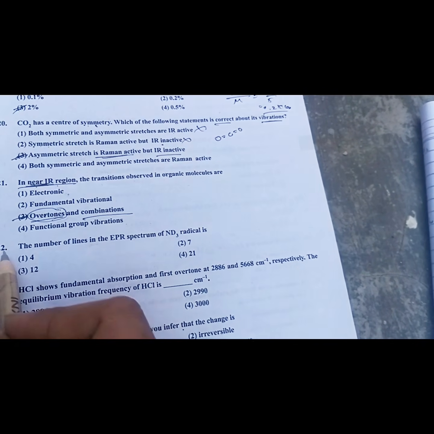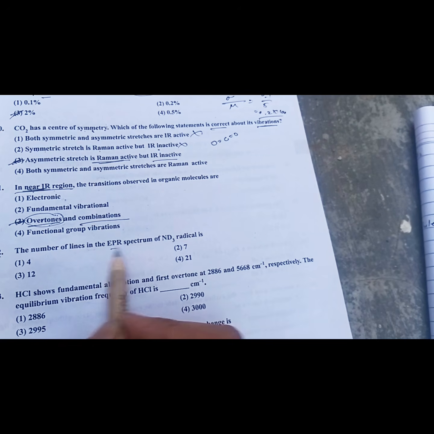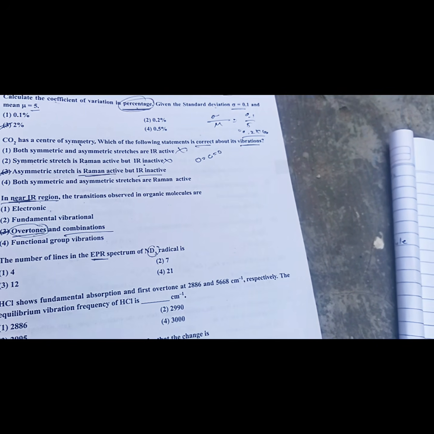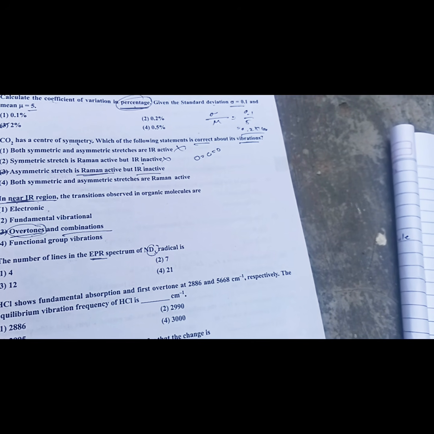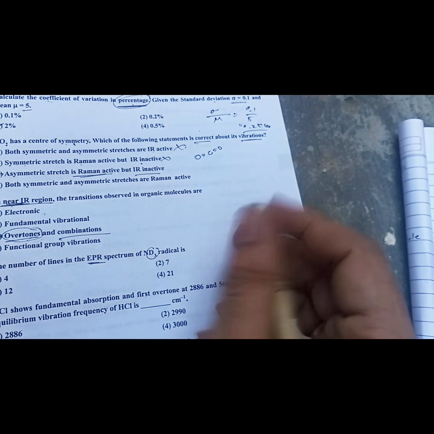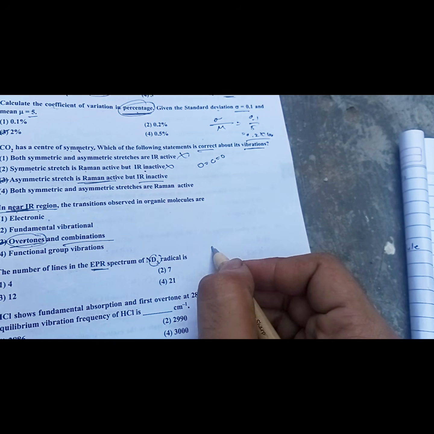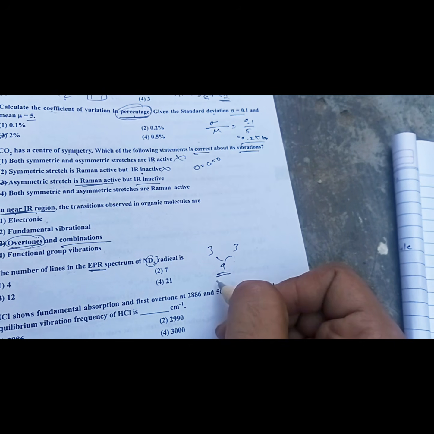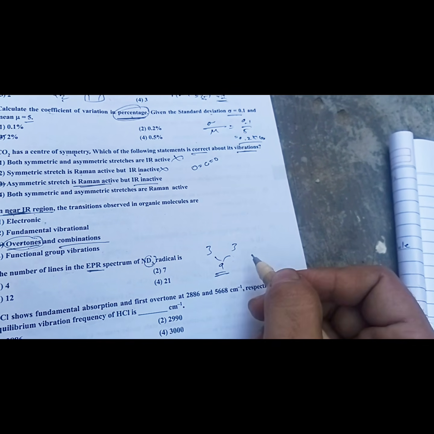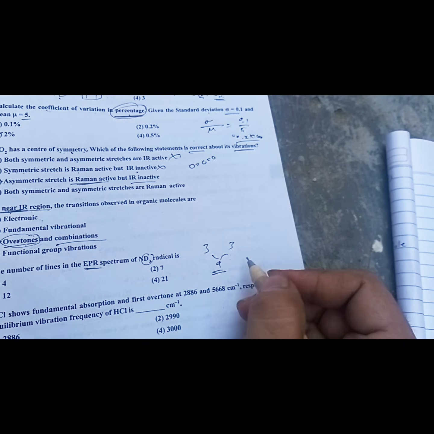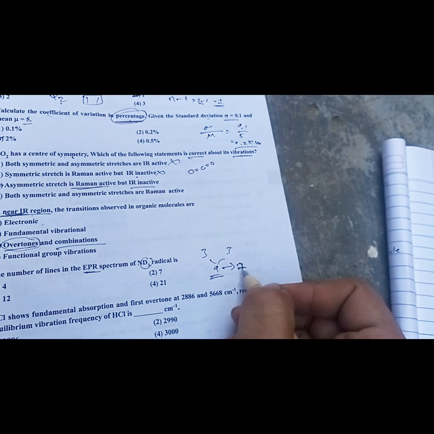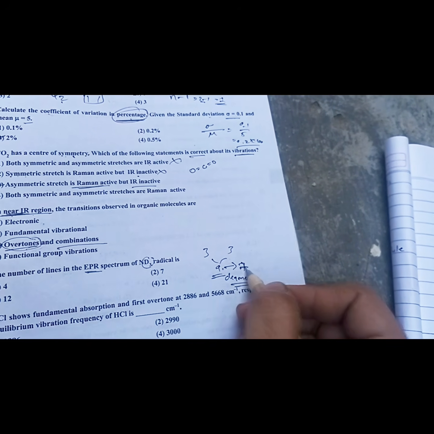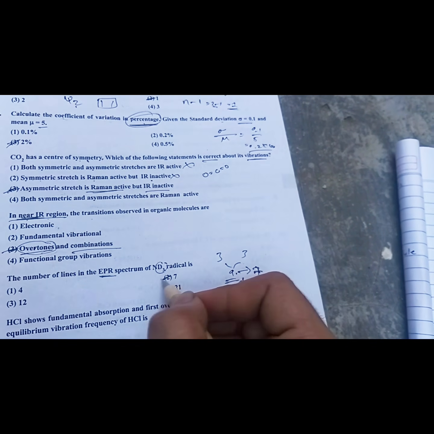Okay, for the 22nd, the number of lines in the EPR spectrum for the ND3. Okay, here they are asking for the deuterium. They are telling about the ND3 radical. Okay, here there will be two sets of lines. One will be 3 and another one will be 3. So 3 into 3 it will be 9. But due to degeneracy, some will be reduced. So 9 will be reduced to 7 due to degeneracy. So the correct answer will be 7.